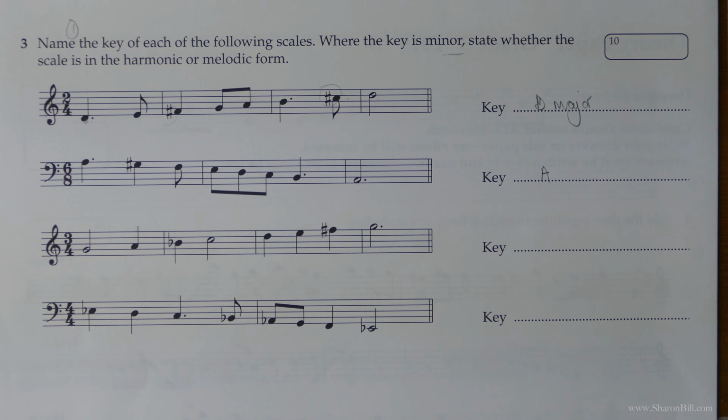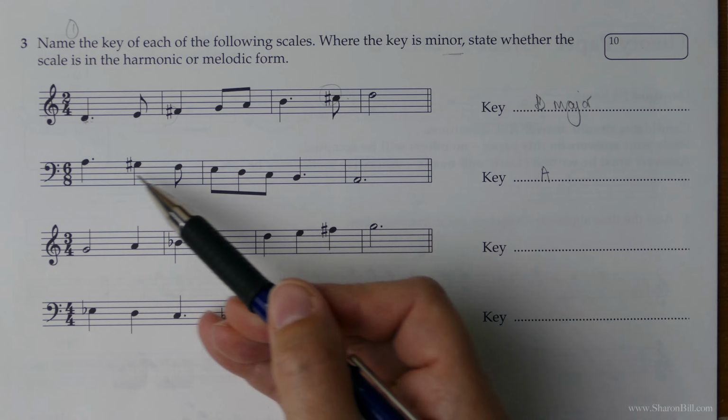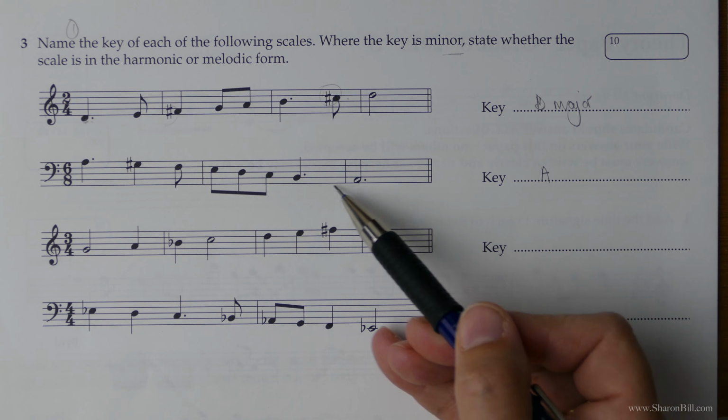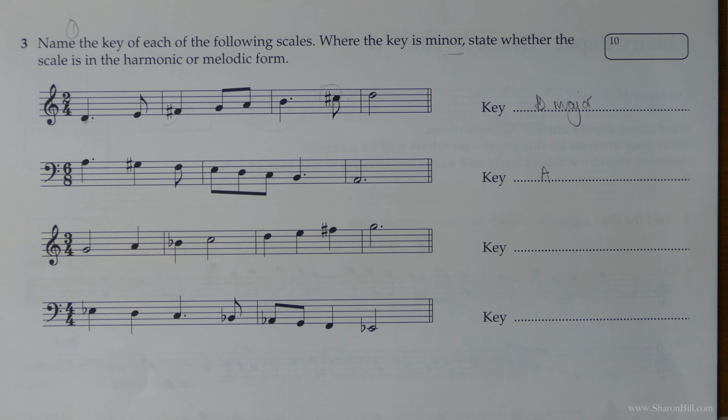Now then, if it was A major, we know that A major has a key signature of 3 sharps. That's obviously not the case, so it can't be A major. We've only got 1 sharp here. And so now we need to think about which minor scale it is.